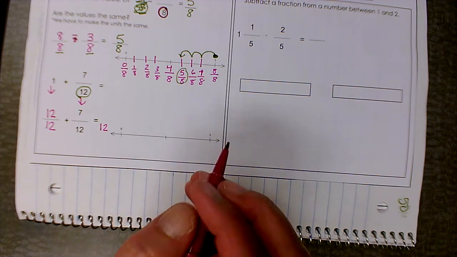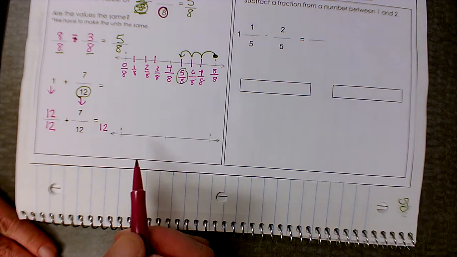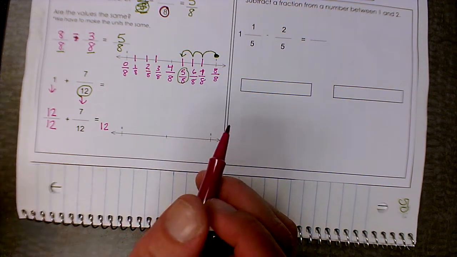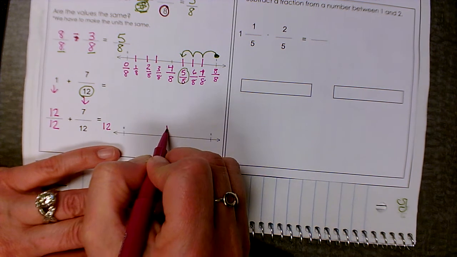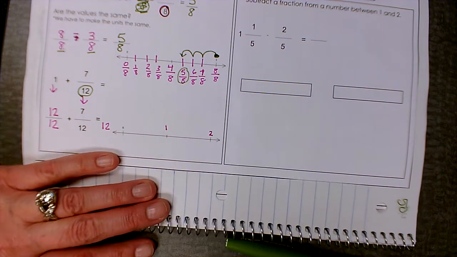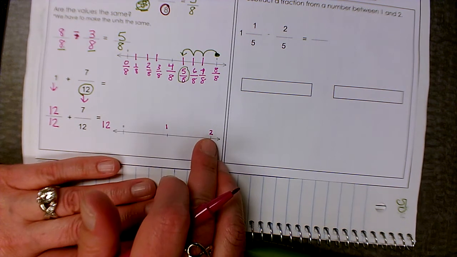Oh man. So I have a number line, but this might get a little tricky, so let's kind of check it out. I'm going to have you guys do this for me. You have a 0 there. I want you to add a 1 here and a 2 here. Can you do that for me on your number line? I want it to go from 0, 1, 2.